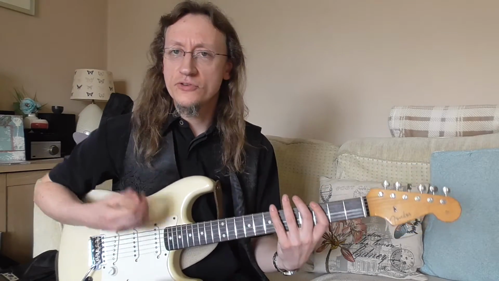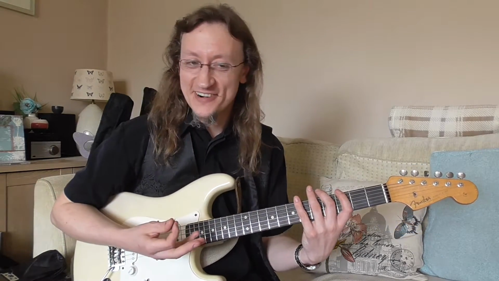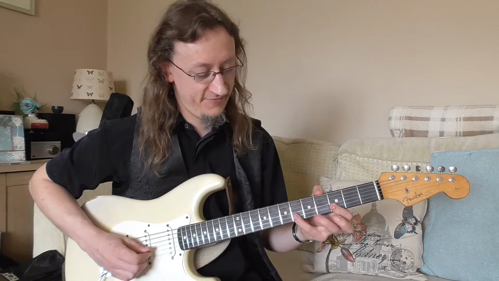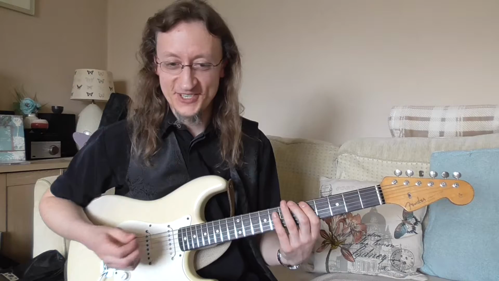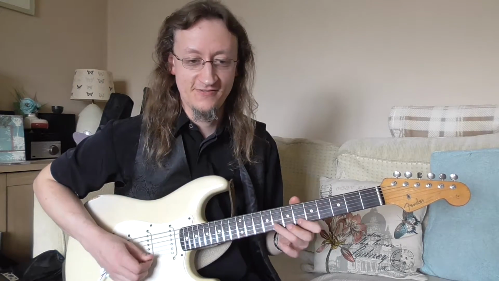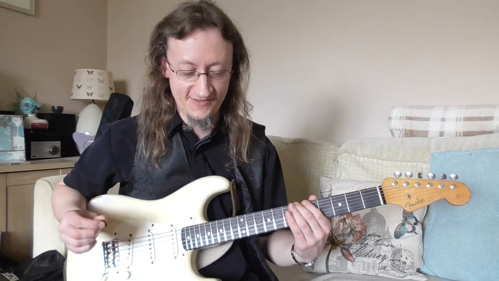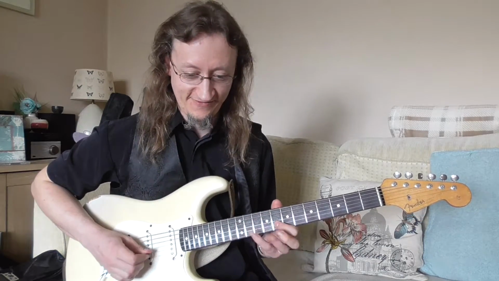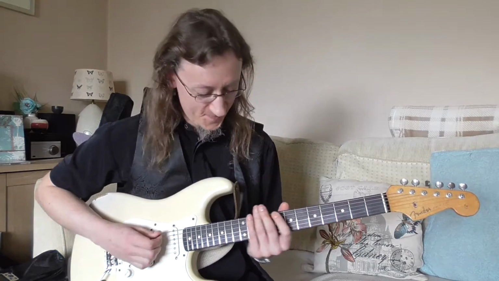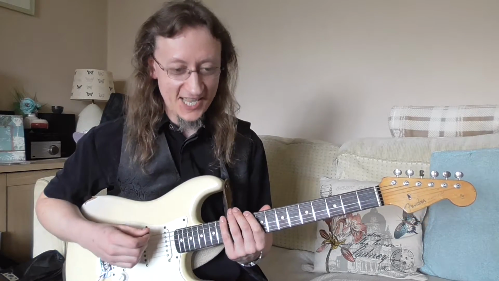Right, then moving to shape 1 at the 3rd fret. Then we're up at the 6th fret for shape 2. Then we're up at the 8th fret for shape 3. And then let's kick it up to the 10th fret for shape 4.